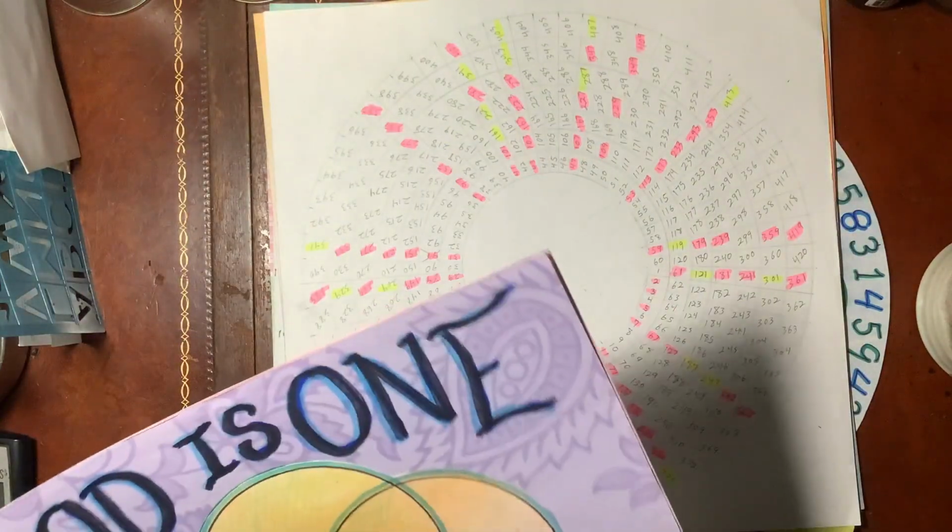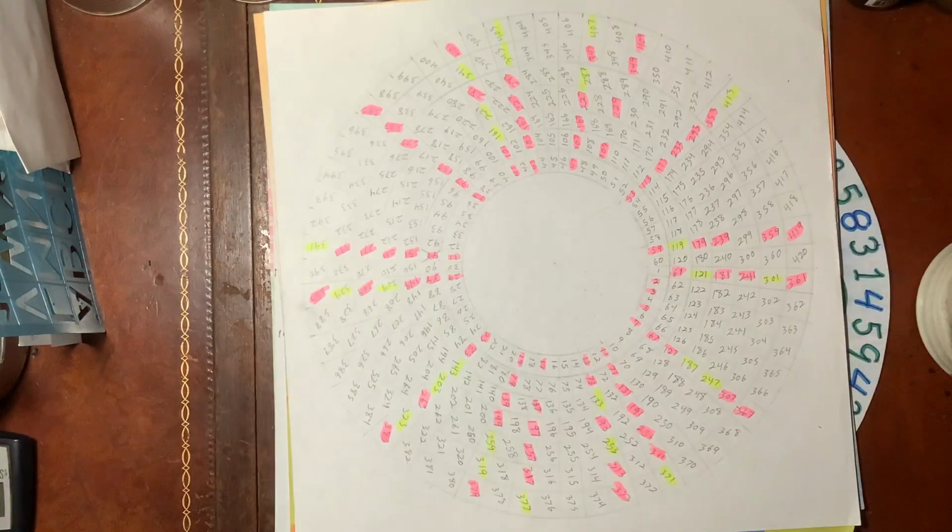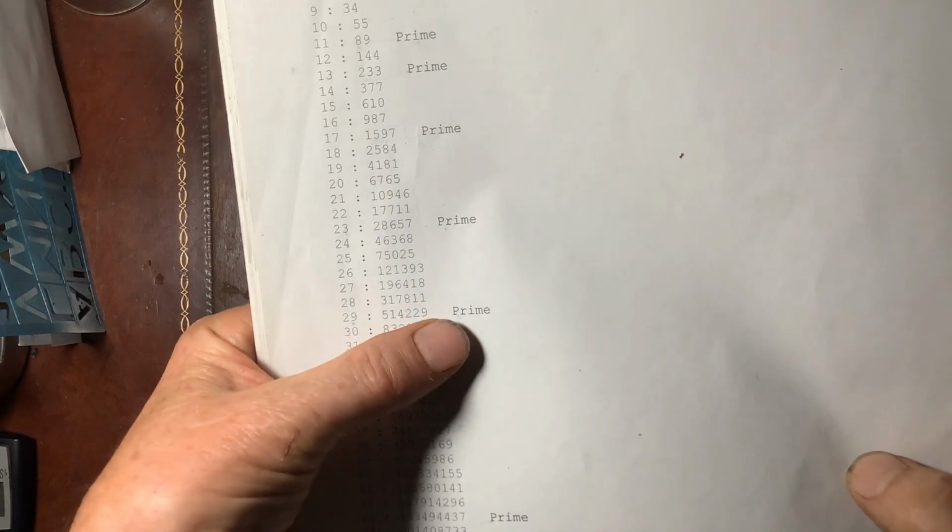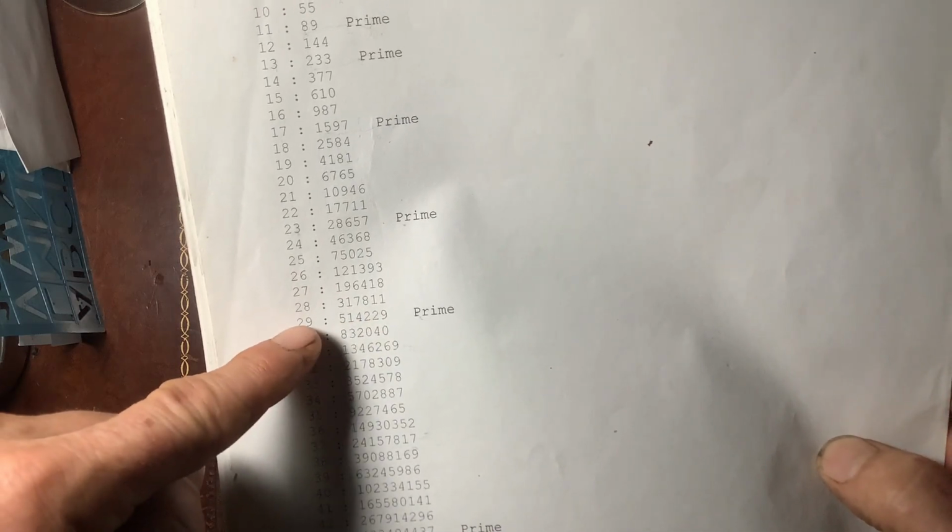Okay, let's get into the prime numbers. This doesn't show up very well, I know, but I thought it was really interesting that when I got this printout from the library of all the Fibonacci numbers, they were very kind enough to label which ones are primes. See that? Then I noticed, wait a minute, that's a prime, and it's on 29. The 29th Fibonacci number is a prime.